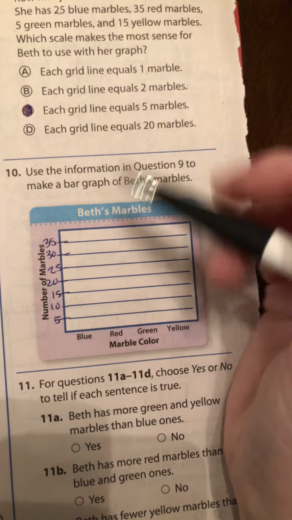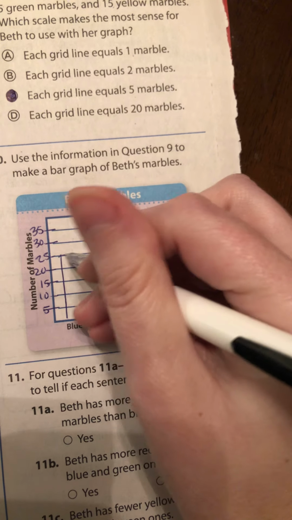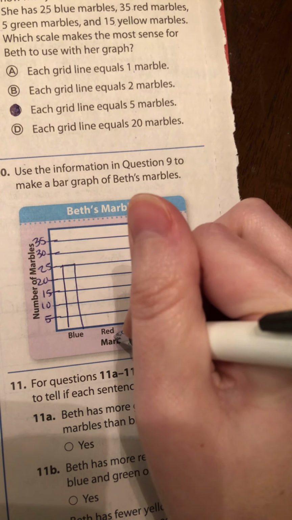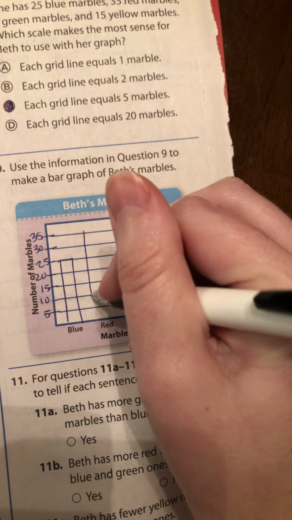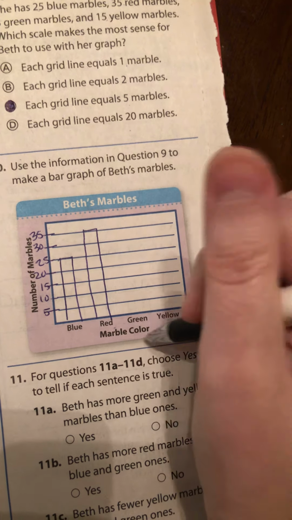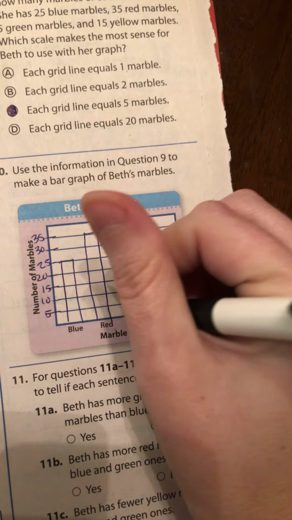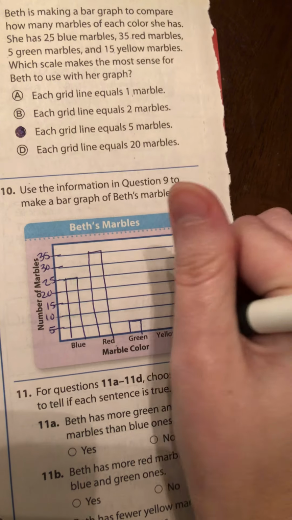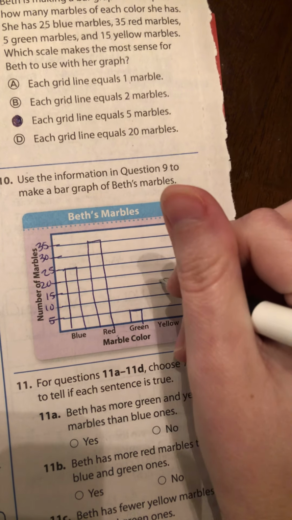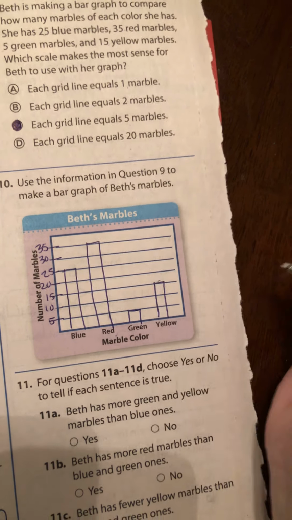And then the top line would be 40 if we had that. All right, so there are 25 blue, and we just draw our little bar. Okay, red had 35. Draw it up to my 35. Green was only 5. Wah, wah. And yellow had 15. So we go to the 15. Done.